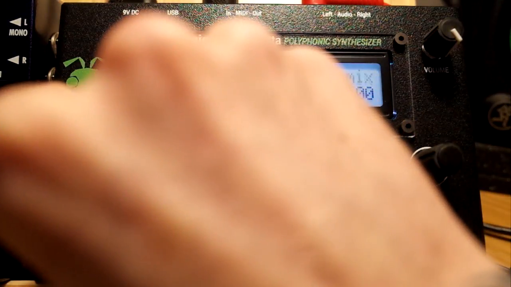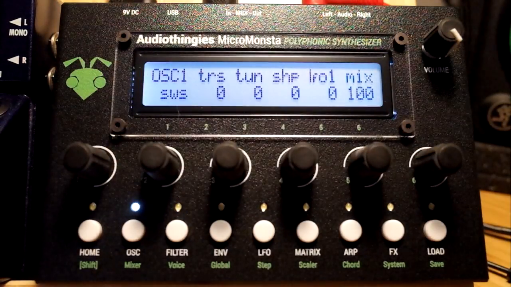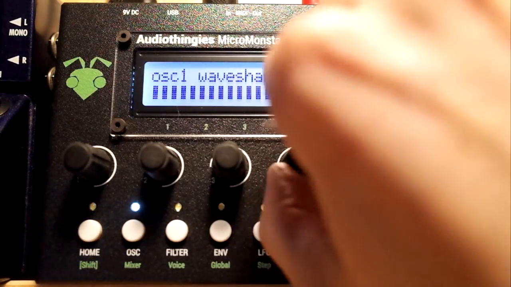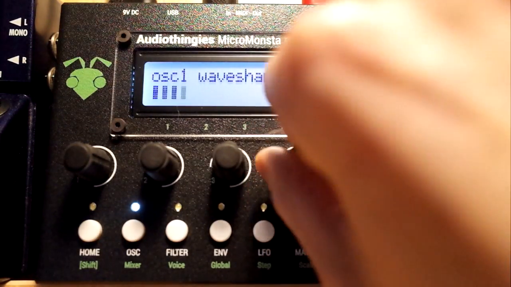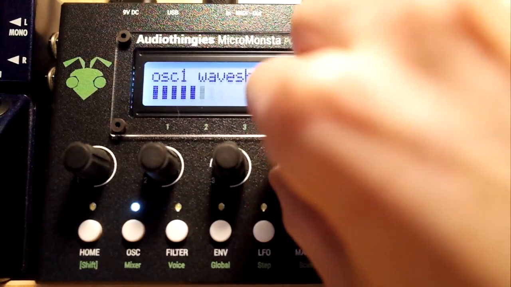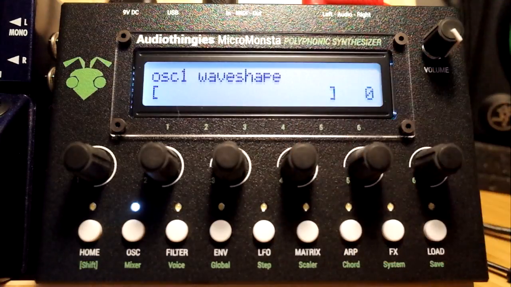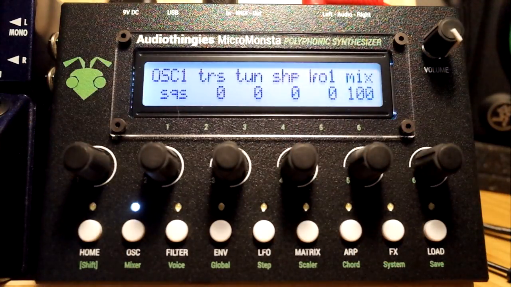The next waveform is a synced saw, which is just 2 saw waves and they are synced to each other. So one is a slave to the other one. It's the classic synced sound. And after that we have the synced square, which is the same thing but with a square wave instead.